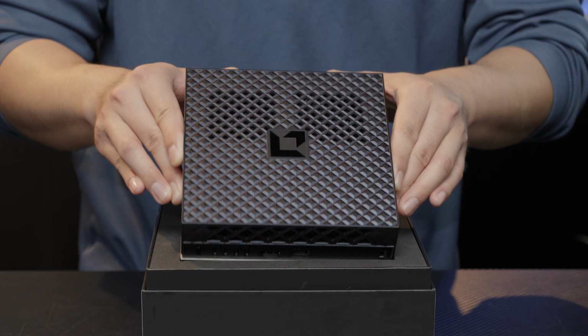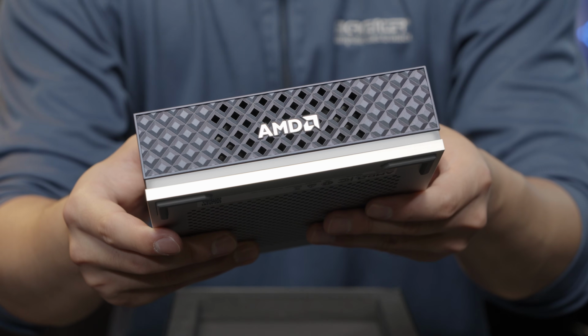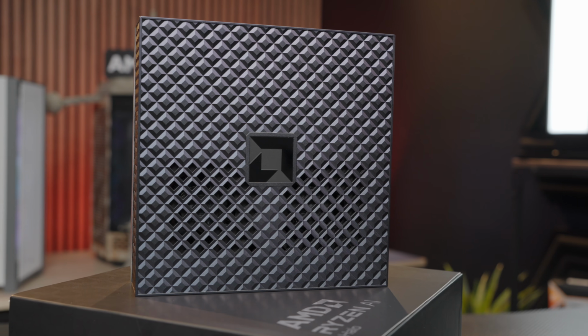But first, if you missed our unboxing and first look at this, you should check it out. But if you have, you know that it has a Ryzen AI Max Plus 395 processor with 128 gigs of RAM, 96 of which are usable by the iGPU. So this is going to be an incredible inference machine, and let's go ahead and get started.